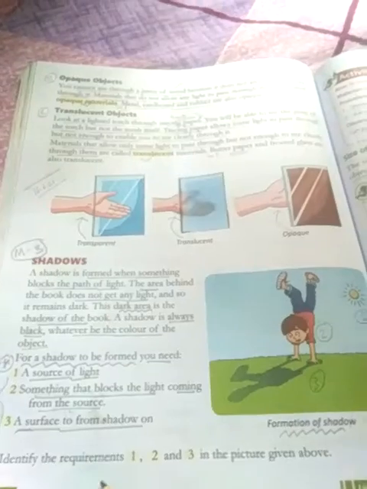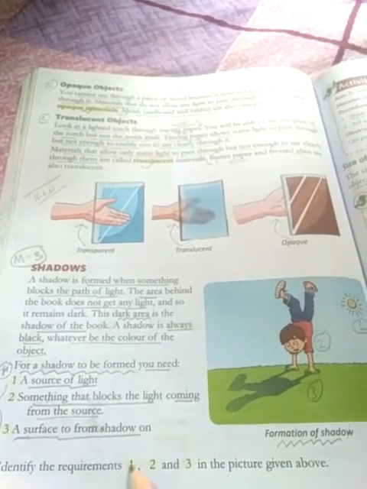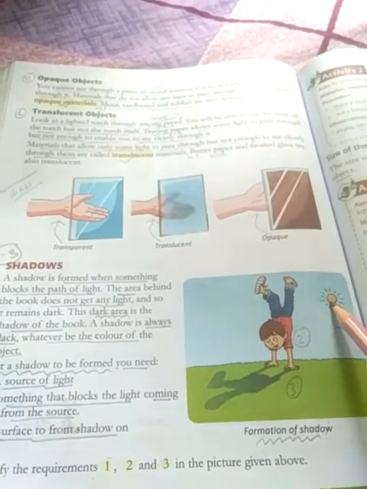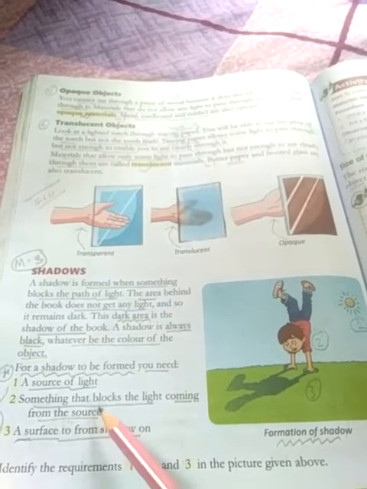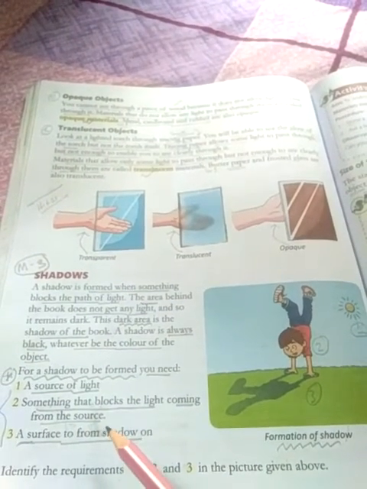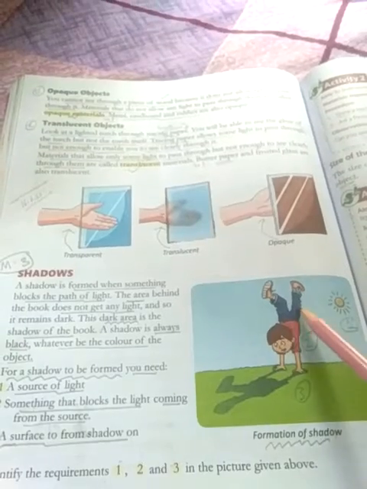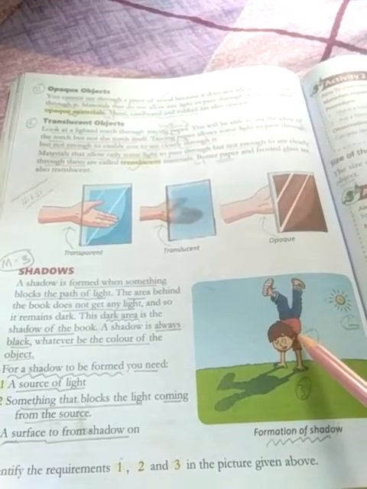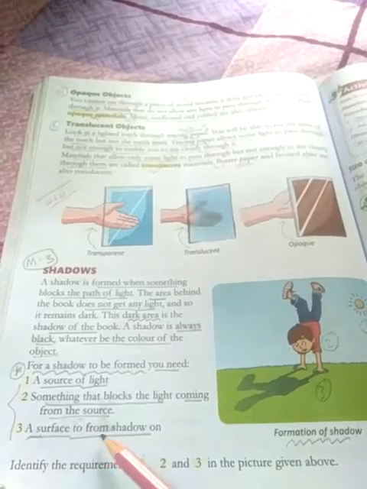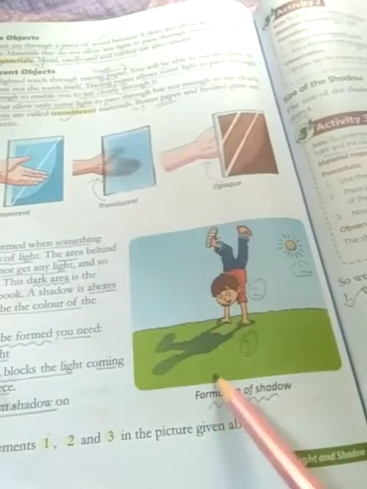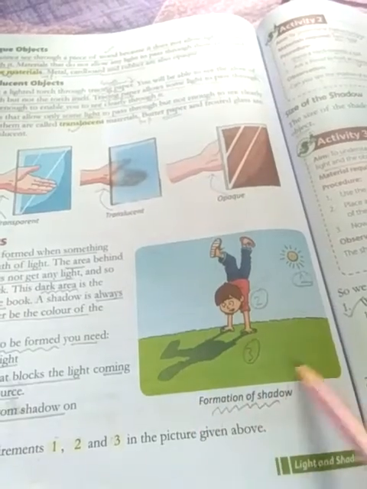And we can easily identify the requirements. Number one, this is the sun, the source of light. Number two factor is something that blocks the light coming from the source. This one, the boy, is blocking the path of the source of light. And the surface on which the shadow is formed, this one is the surface, the green area.